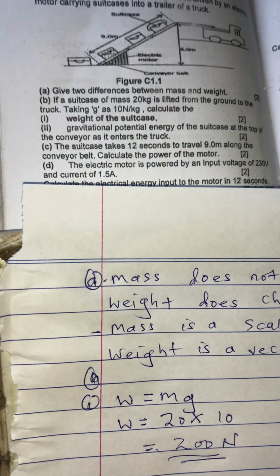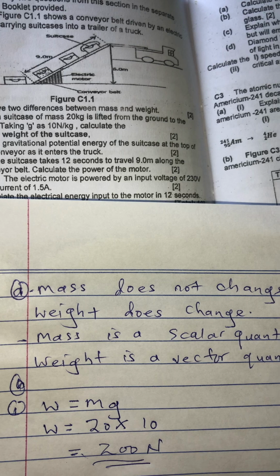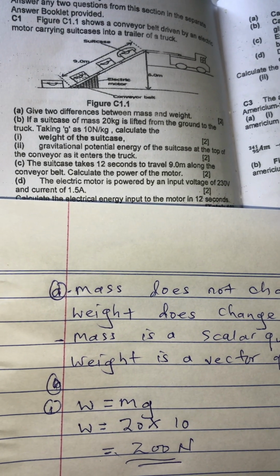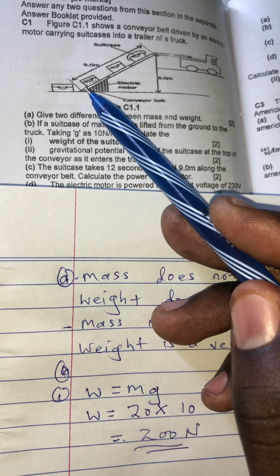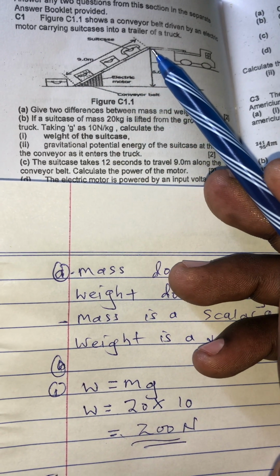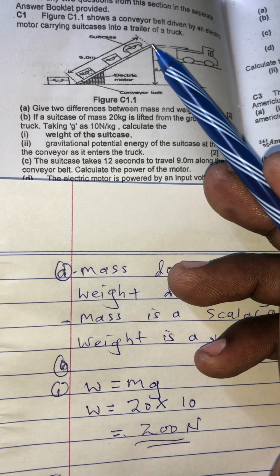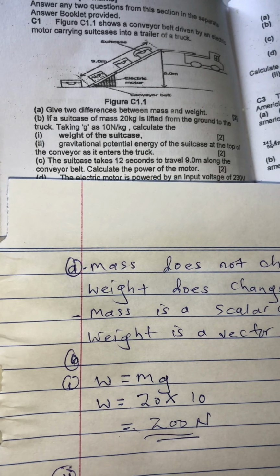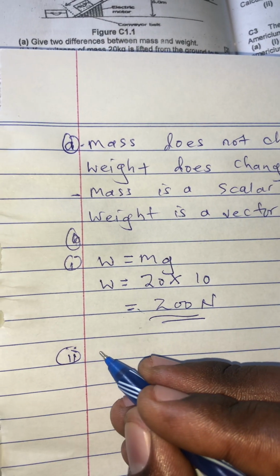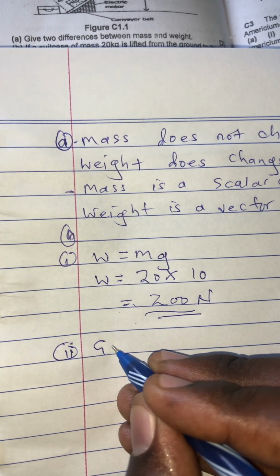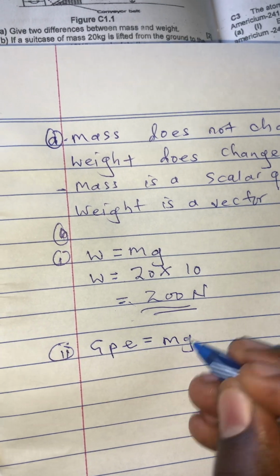Okay, the same, calculate the gravitational potential energy of the suitcase at the top of the conveyor as it enters the truck. So the suitcase enters the conveyor here, and then they want you to calculate the potential energy when the suitcase is here. Okay, gravitational potential energy, we're going to go with the formula first. So gravitational potential energy is equal to mgh.